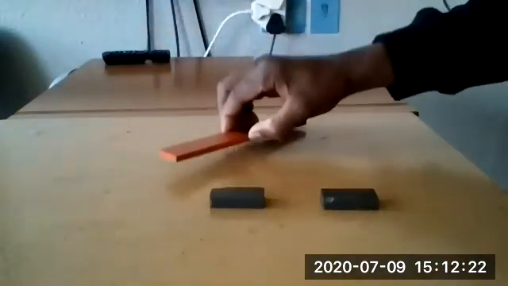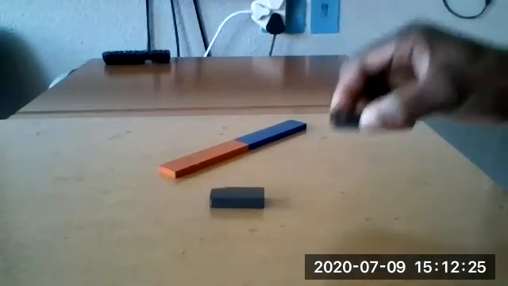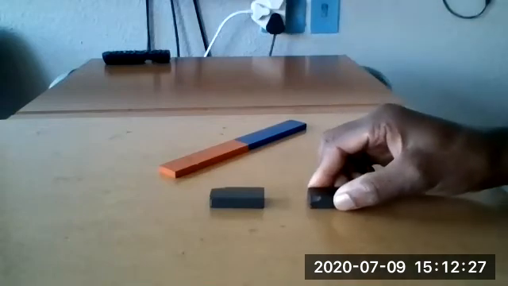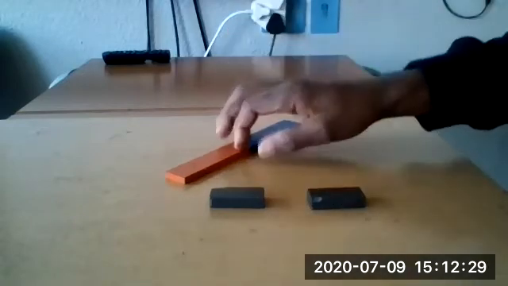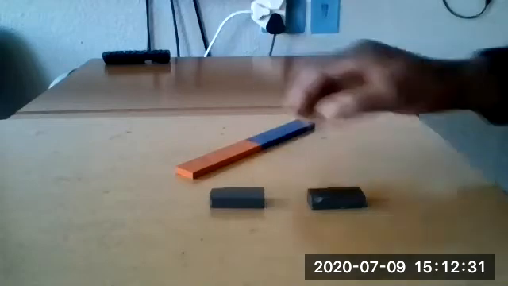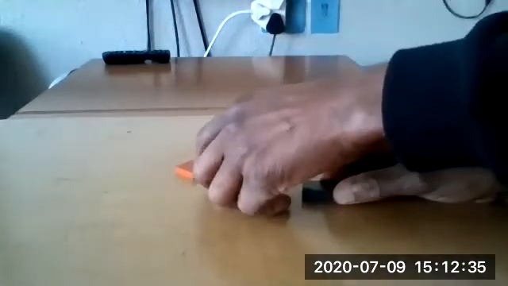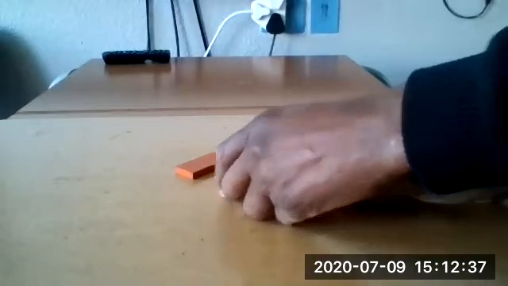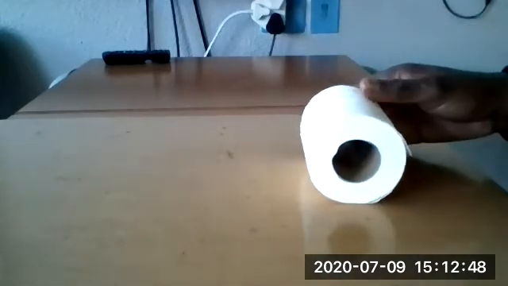There is a force from this magnet, there is a force from this magnet which is pushing it away, but as it moves closer and closer to this other magnet, then it changed the direction, right? So that's again another effect of force. Objects, when they're in motion, they can change direction. Right. Then I've got this toilet roll.